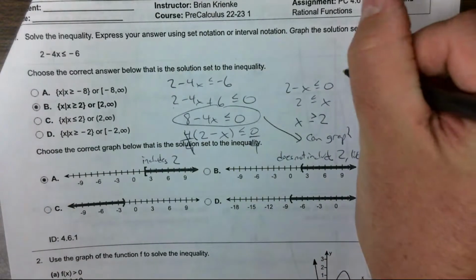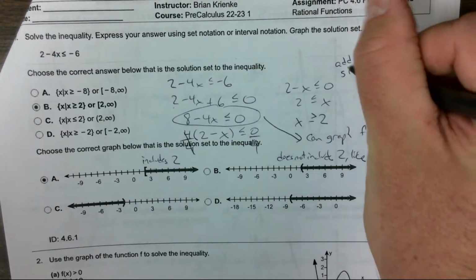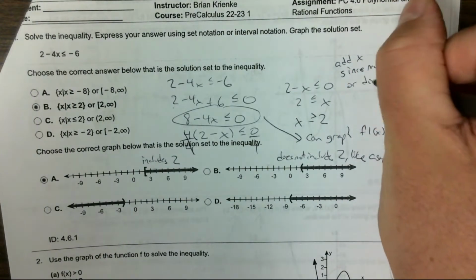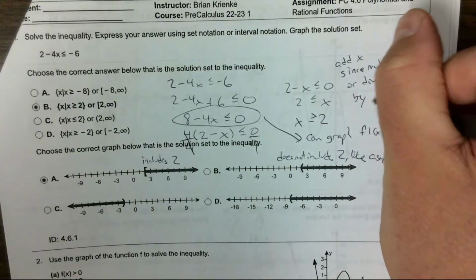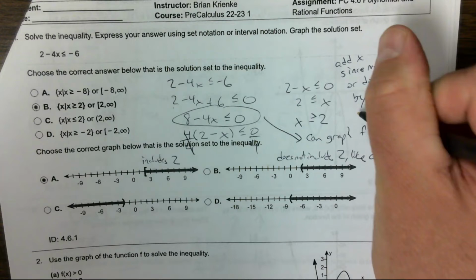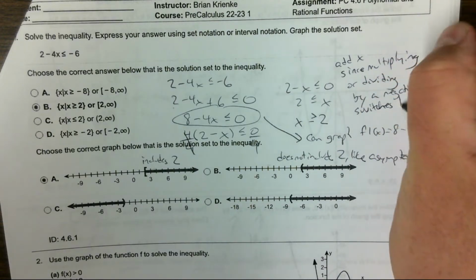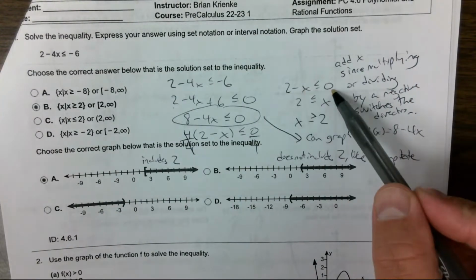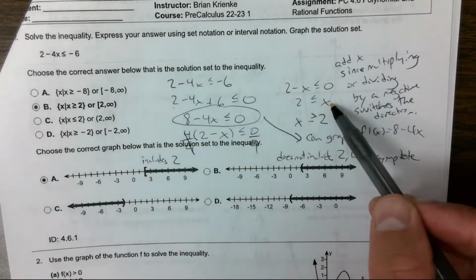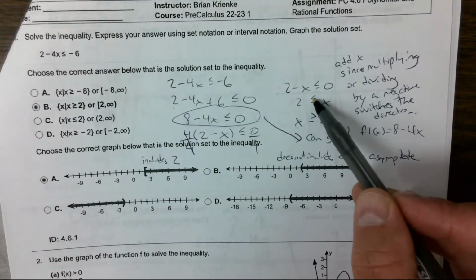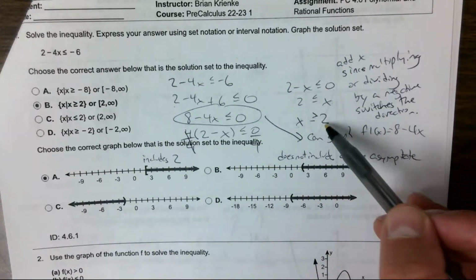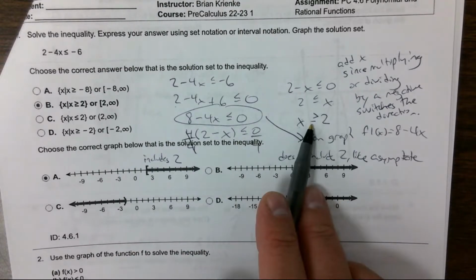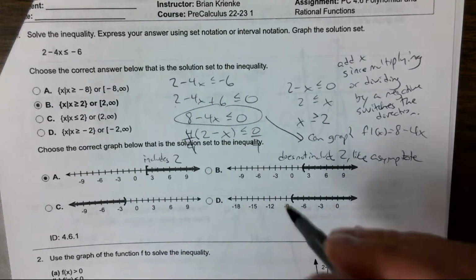So that's add x, since multiplying or dividing by a negative switches the direction. So I just did it this way by adding x, and then I just reversed it because we always put the variable on the left. So it's opening to the x, and so it's pointing to the 2. And so then that'd be bracket because it does include it because of that equal sign. So that's the algebraic way to do it.